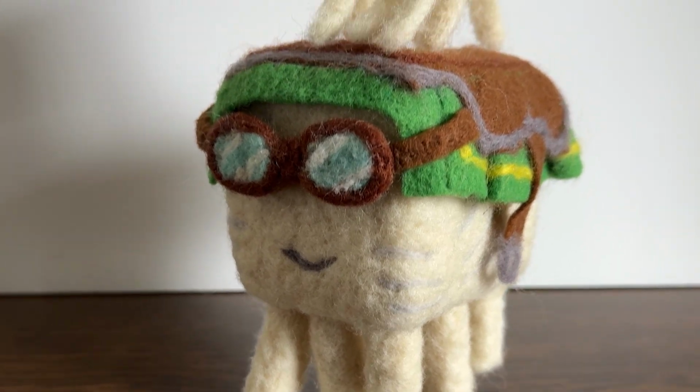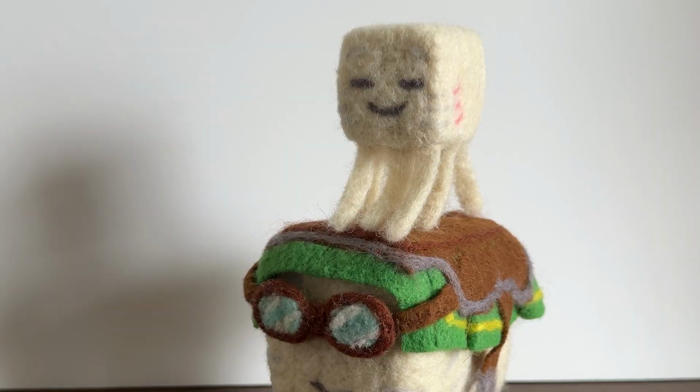Here's the Happy Ghast with a harness, and here is his little brother, the ghastling.